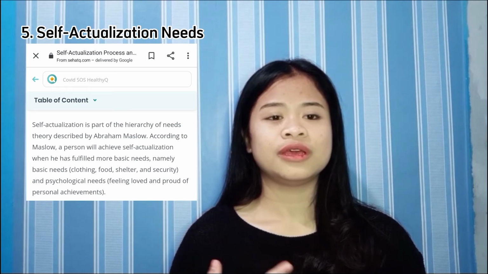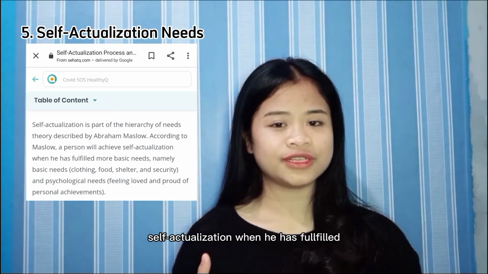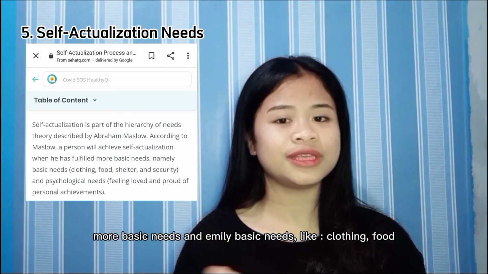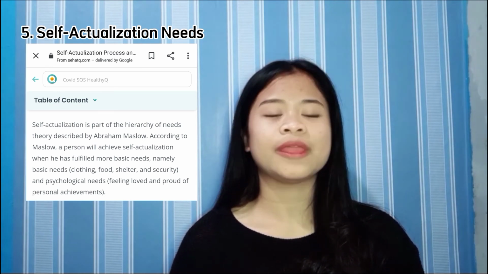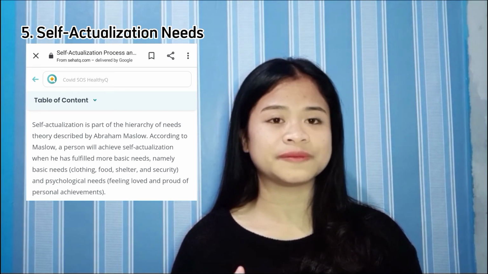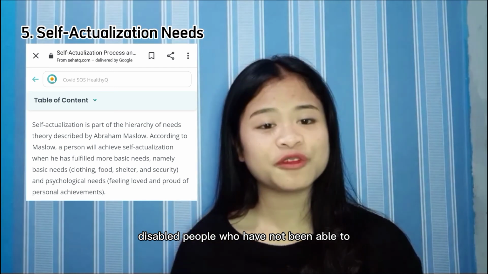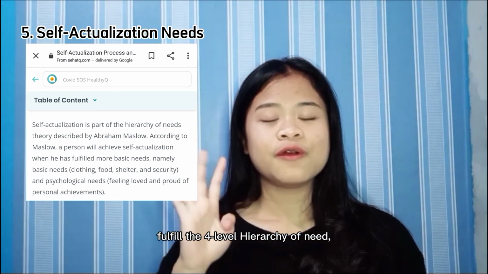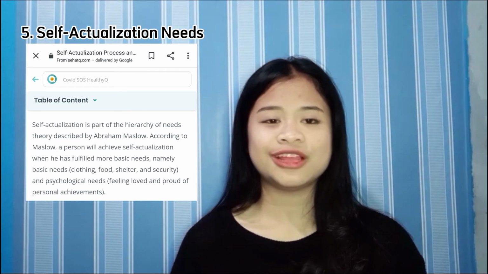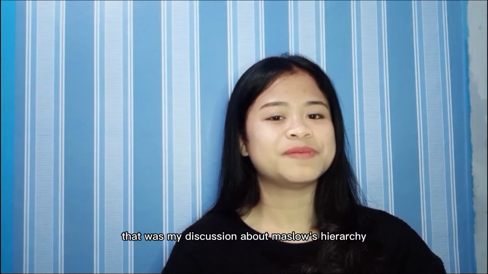According to Maslow, a person will achieve their self-actualization when he has fulfilled more basic needs, namely basic needs like clothing, food, shelter and security, and psychological needs, feeling love and pride in personal achievement. So, disabled people who have not been able to fulfill the four-level hierarchy of needs will not be able to fulfill their self-actualization needs. And okay, that was my discussion about Maslow's hierarchy of needs for disabled people.